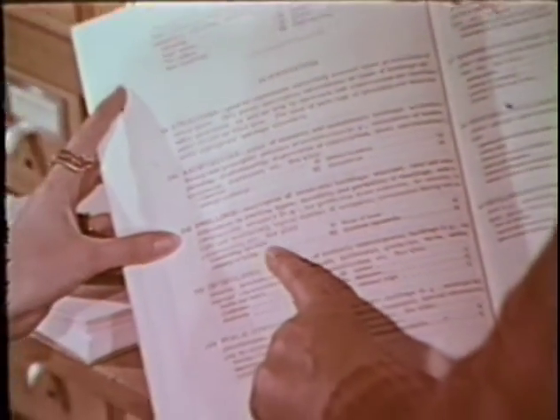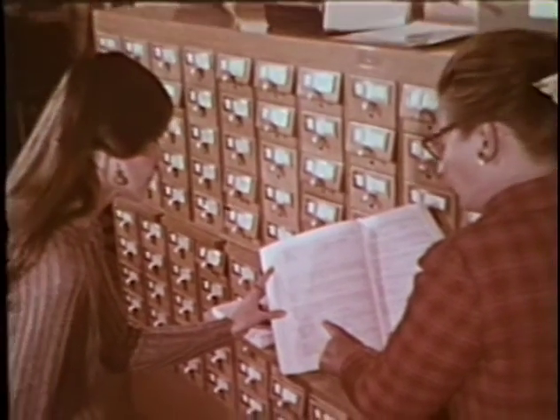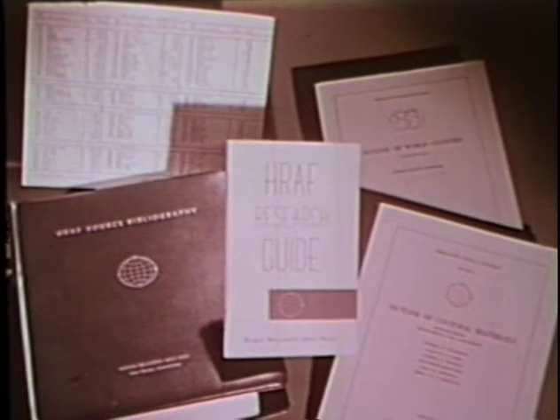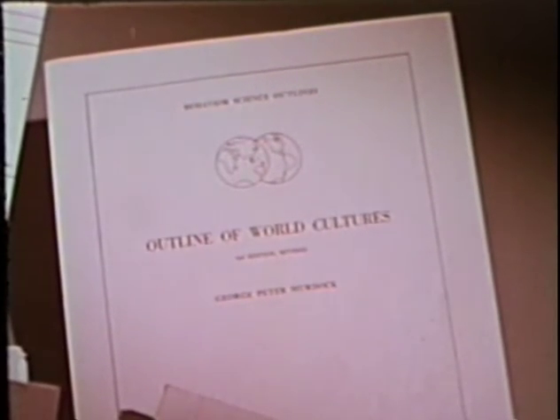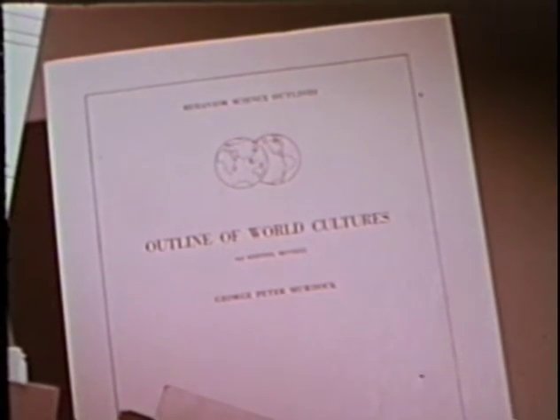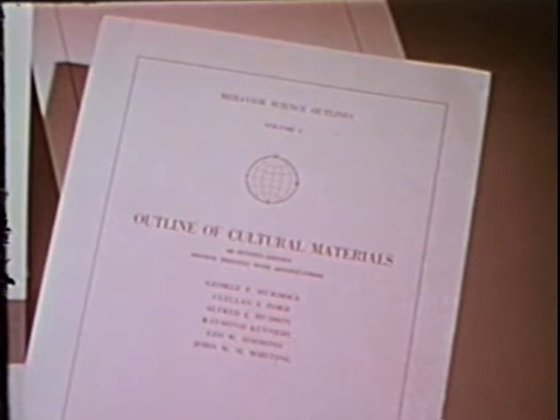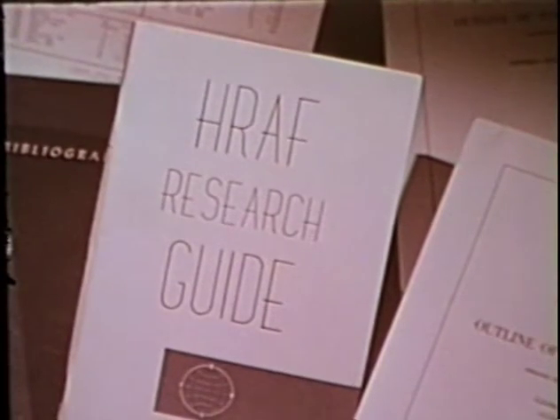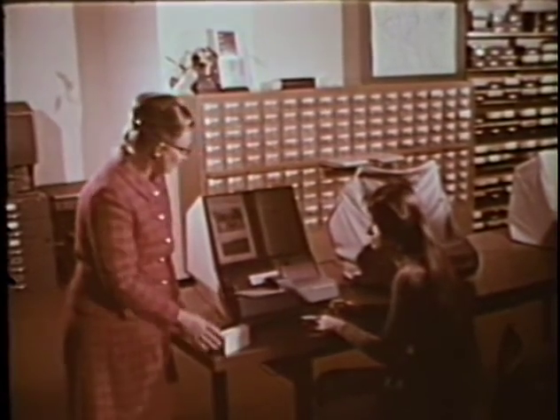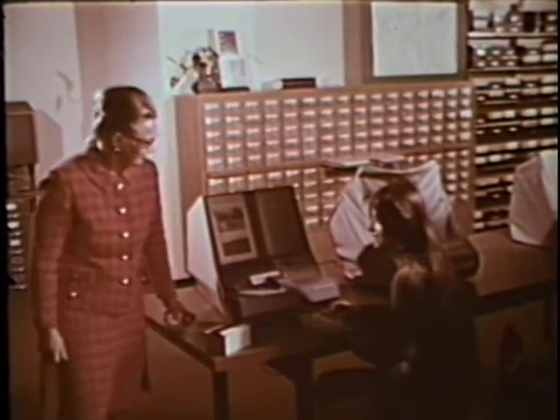The area files are structured for both areal and cross-cultural research, and their potential is almost limitless. Generally speaking, the researcher should first work with the outline of world cultures to obtain the OWC code of the culture he wishes to study. Then he should consult the list of HRAF files available or the HRAF source bibliography to ascertain that materials have been processed for the culture in question. Following that, he should check the outline of cultural materials for categories relevant to his problem. And lastly, he should scan the Human Relations Area Files Research Guide for the most effective techniques in using the files. This is the usual sequence in which these HRAF publications are consulted, but this is flexible, depending upon the interests, needs, and experience of the researcher.